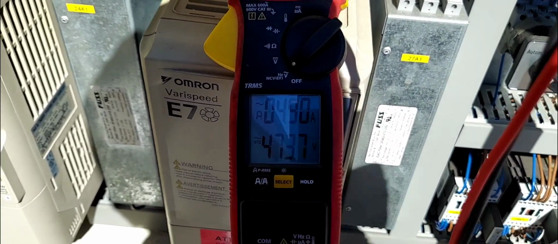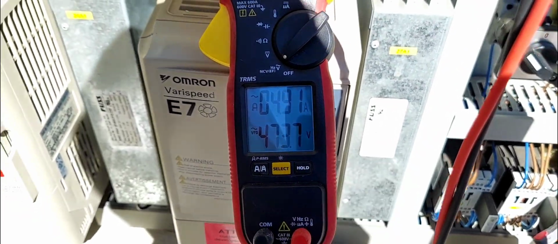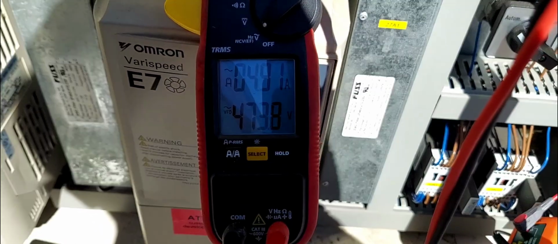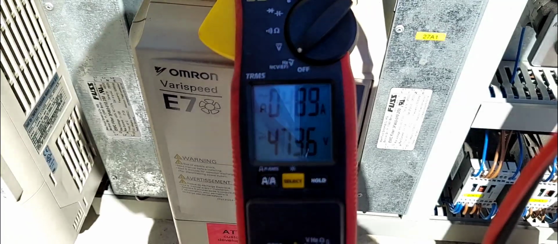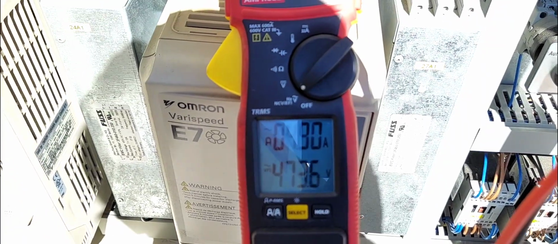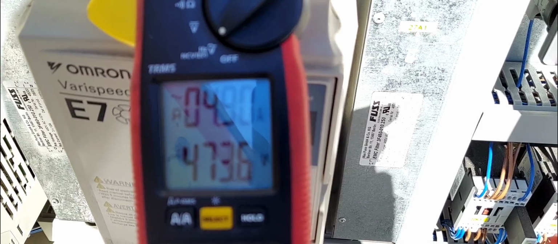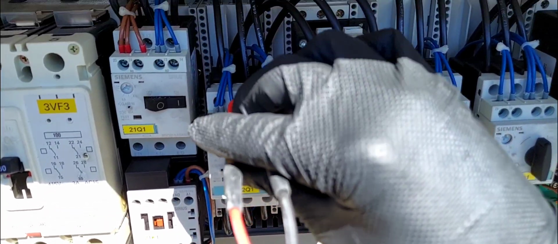Nothing happened because it's dead. You know what? I'm going to test it dead. Okay, I am on camera right now, so I want to show you guys the right way. I went ahead and got my meter. You can see I have power on the top of my overloads. All right, that's 473 volts. So there's power up top.